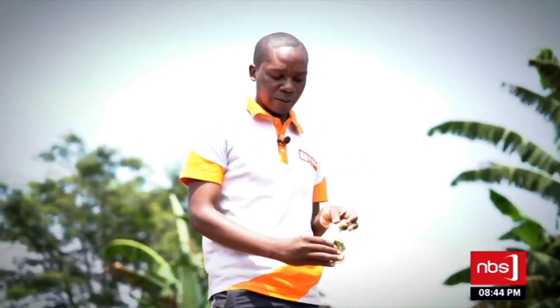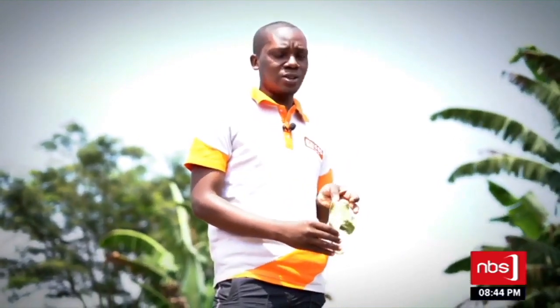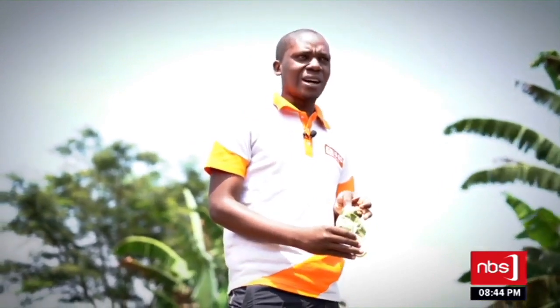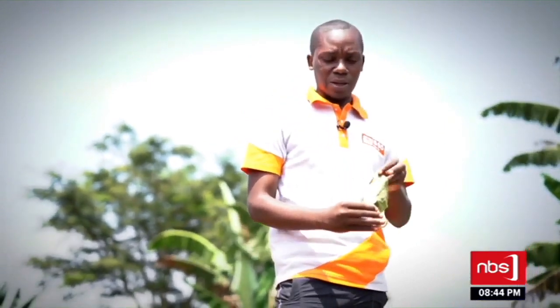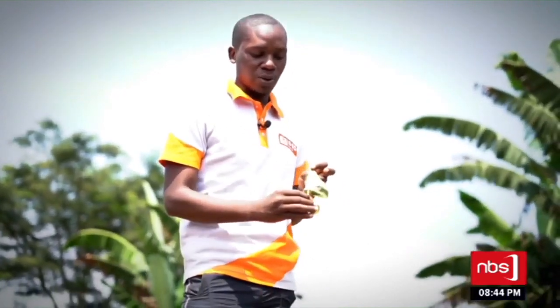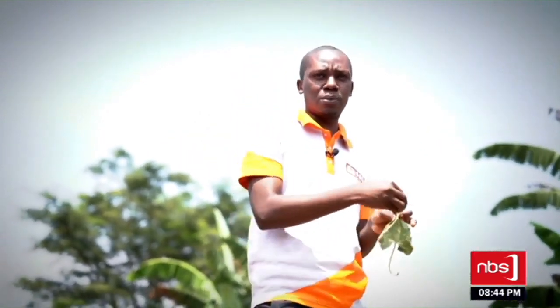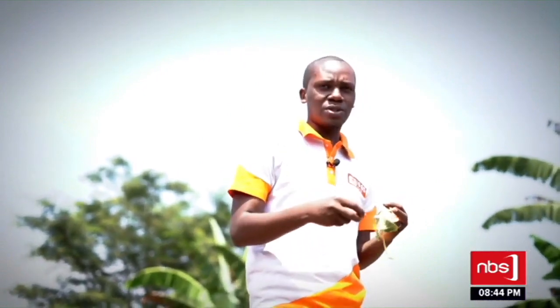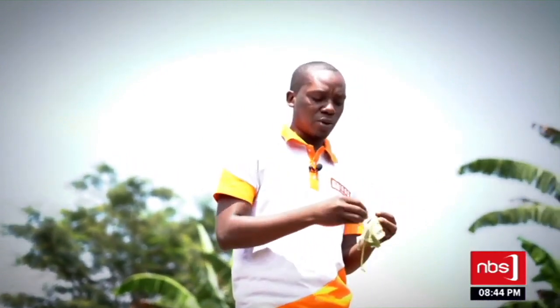When you look at this leaf, it has dry lesions, but these lesions are in a blocky form. So when you see them, it's as if it is a square or a triangle. They come in form of a block, and around the lesions, you see some yellow halo.